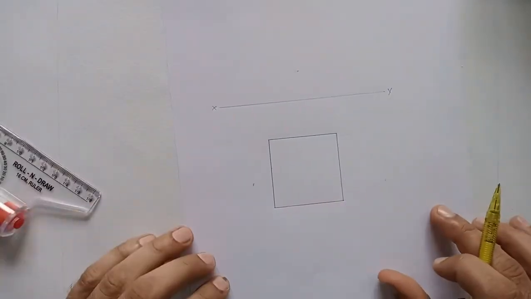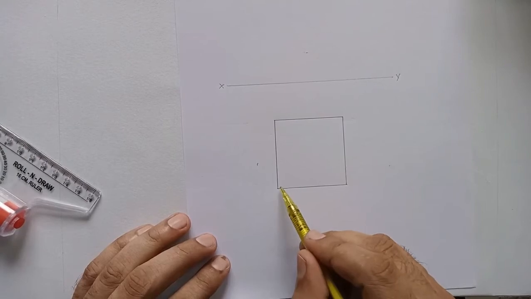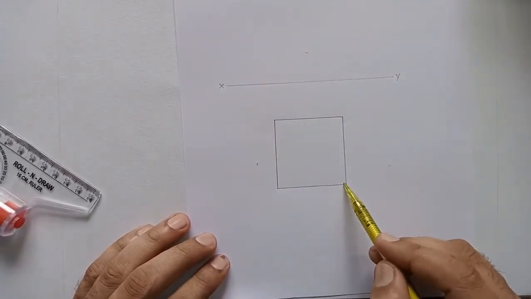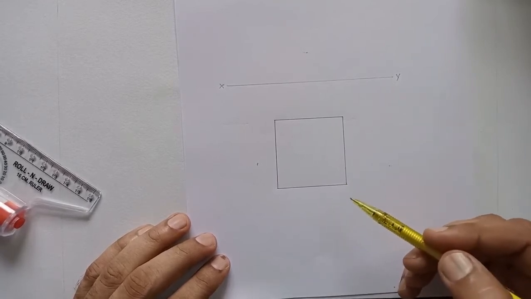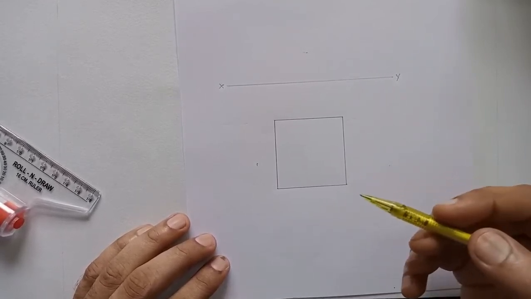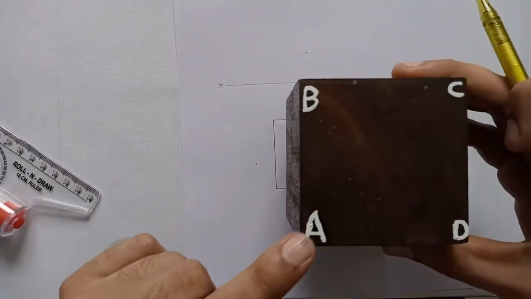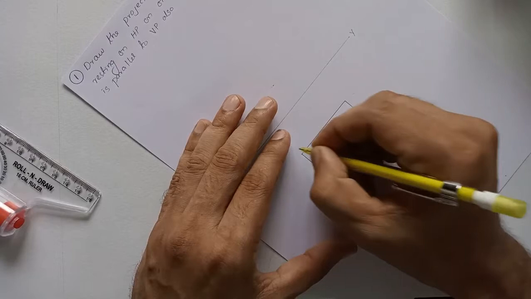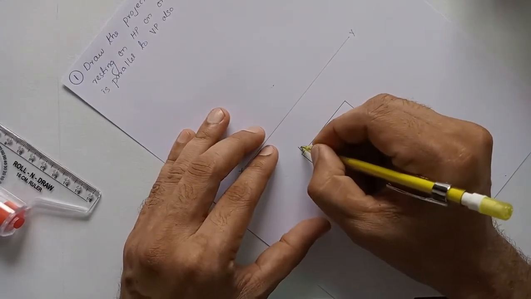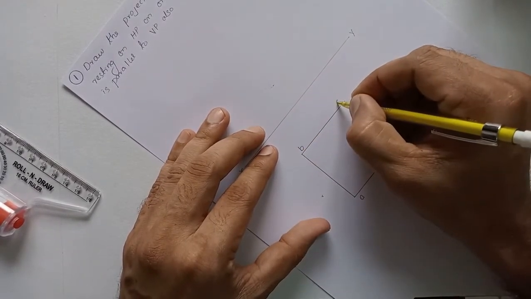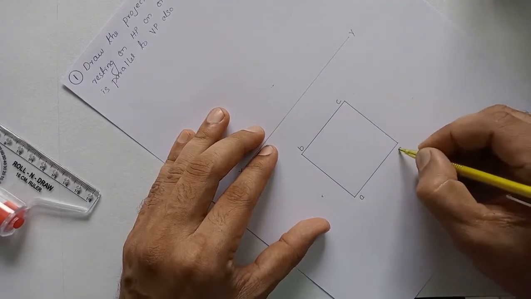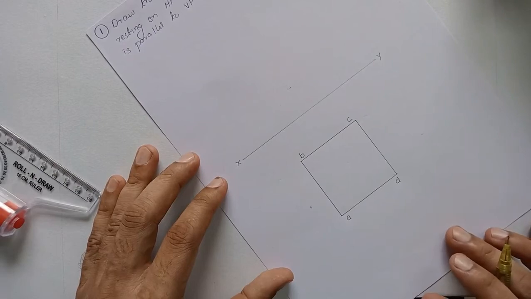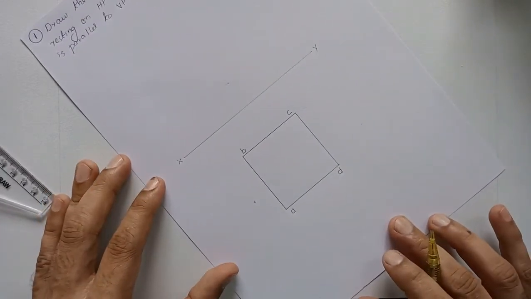Now we shall name the top view. As I mentioned, this corner is A, this will be B, this is C, and this is D. The top corners are A, B, C, D. We have 4 more corners which are invisible in the top view.